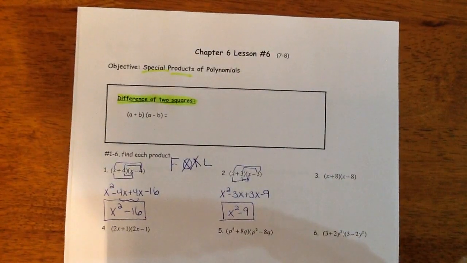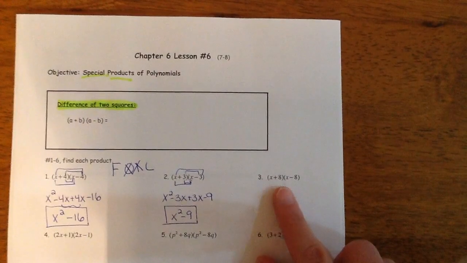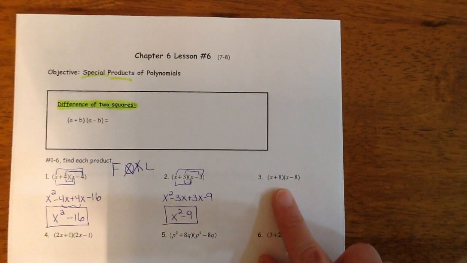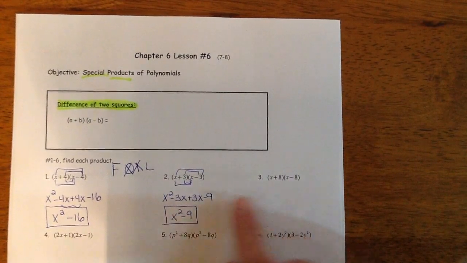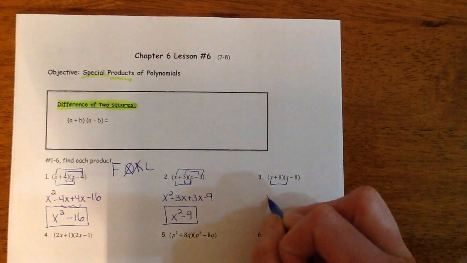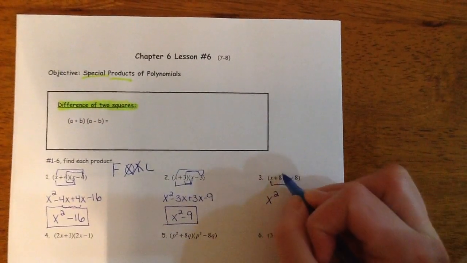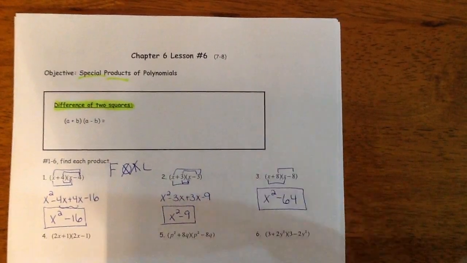We could FOIL this thing out, but since we know the middles are going to cancel, why not skip those two pieces? So we're going to do first and last, and that would be our answer.